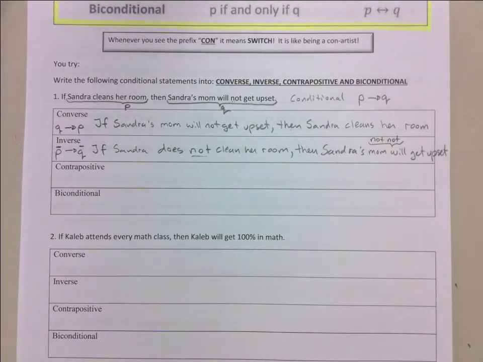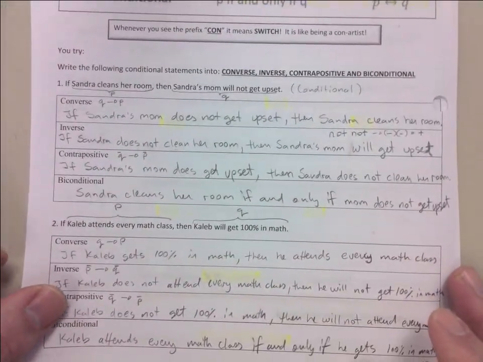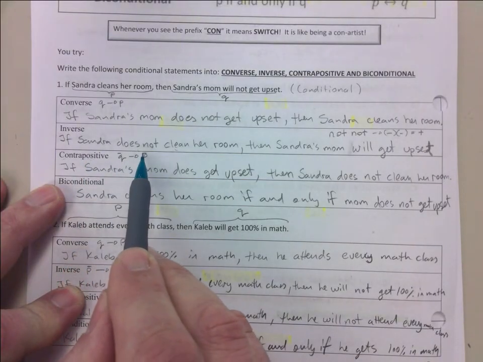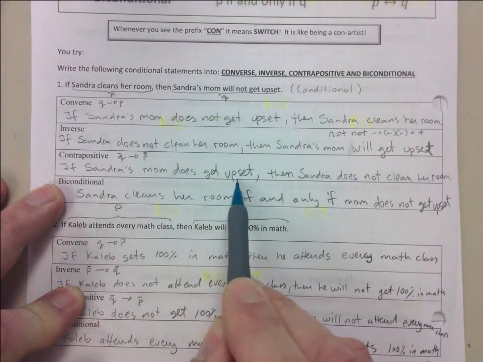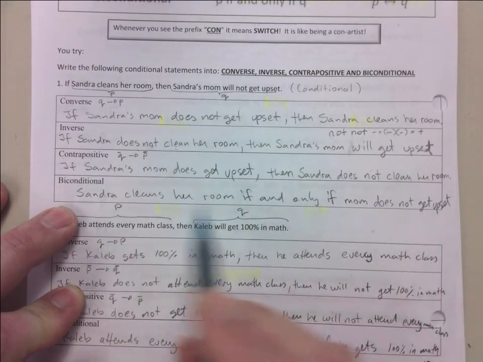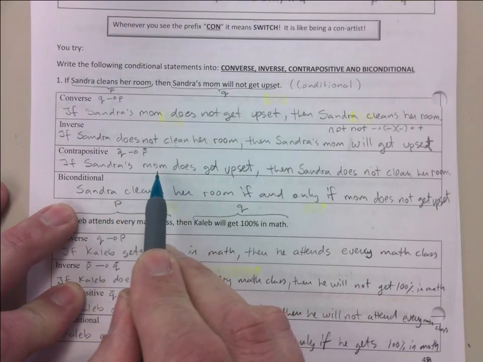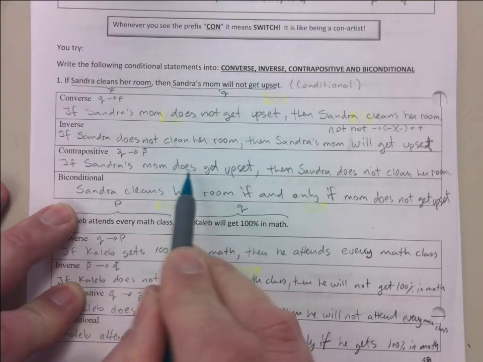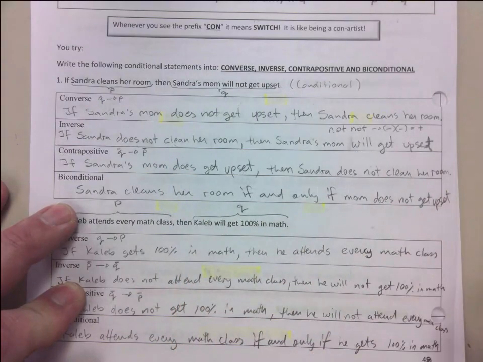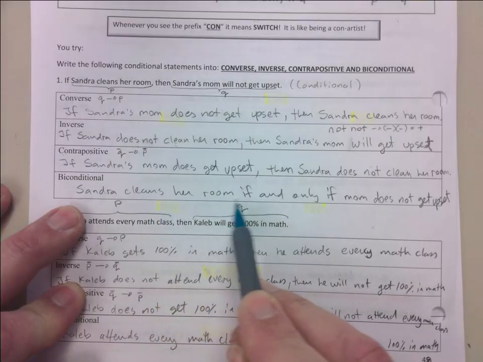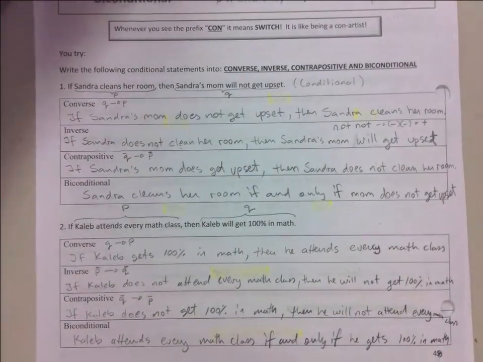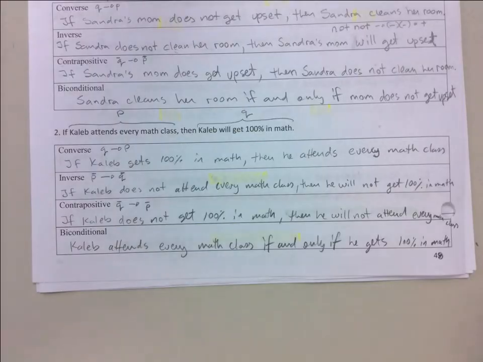So, for example, finish the example, Sandra's example, contrapositive is negating Q and P. So it's if Sandra's mom does not get upset, then Sandra does not clean her room. Sorry, I should say does get upset, because it's not, and then it is actually you do get upset. But if you wrote not, it's okay. Biconditional, Sandra cleans her room if and only if mom does not get upset.